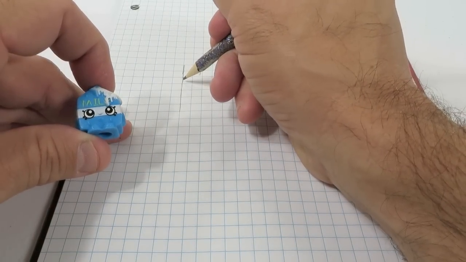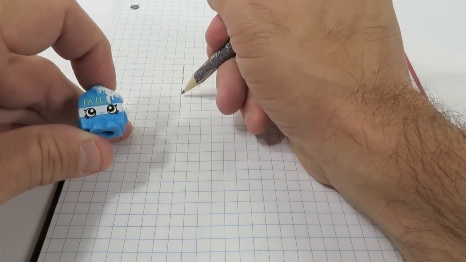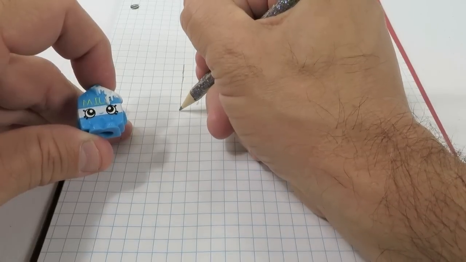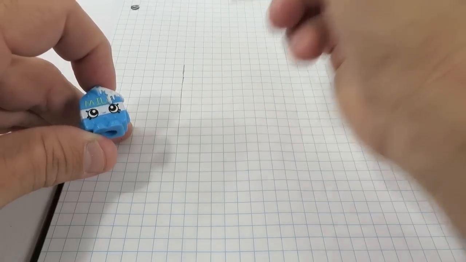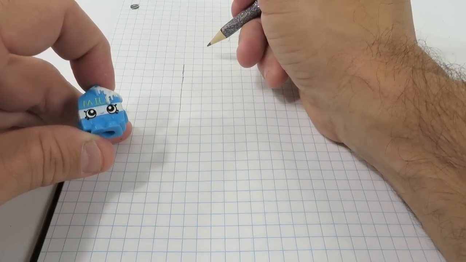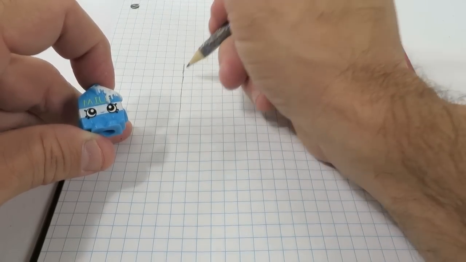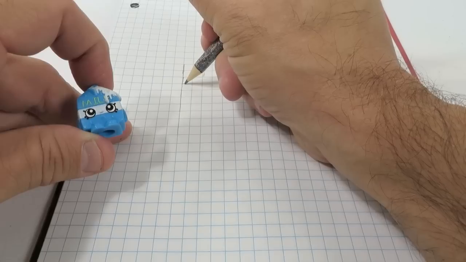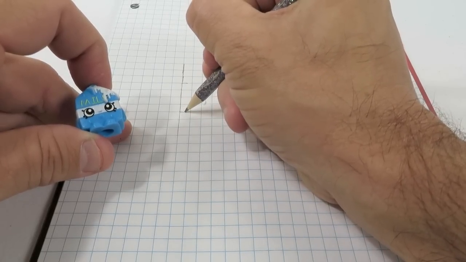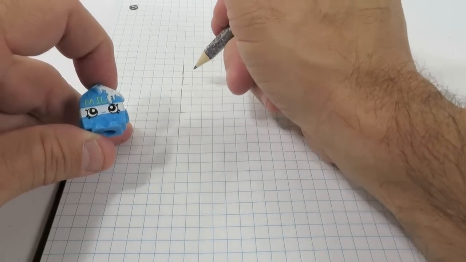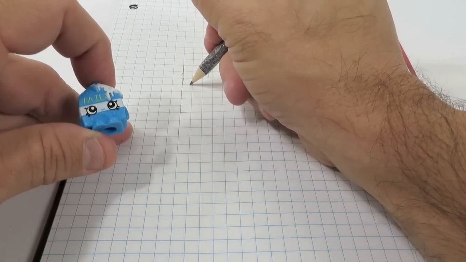So 1, 2, 3, 4, 5, 6, 7, 8, 9, 10. I think we're going to go 10 across. And the way we're going to divide that is 3, 4, and 3.